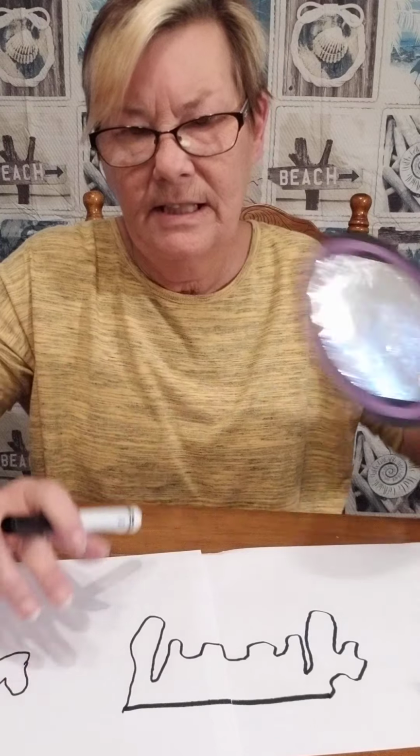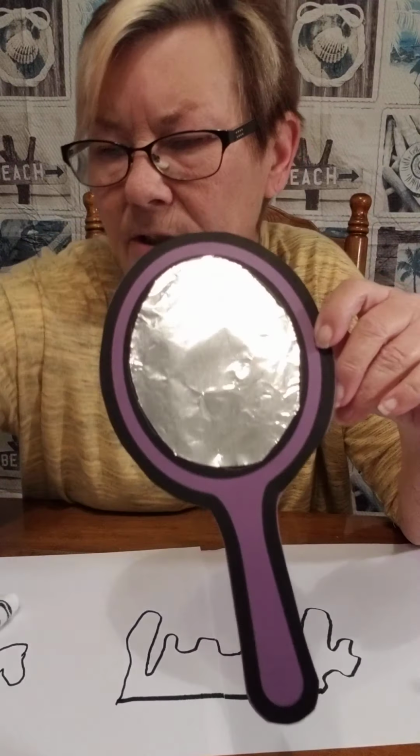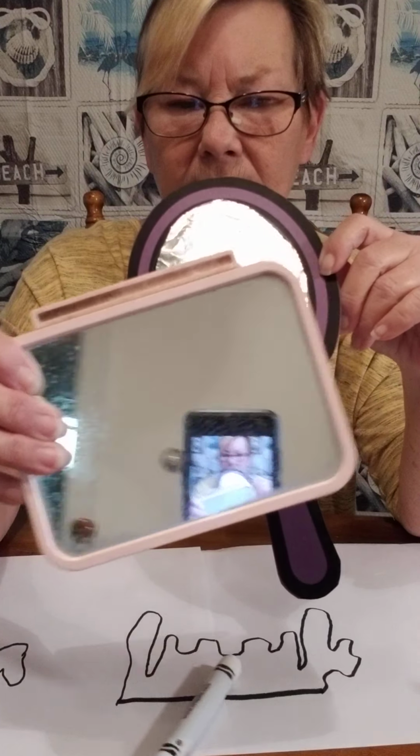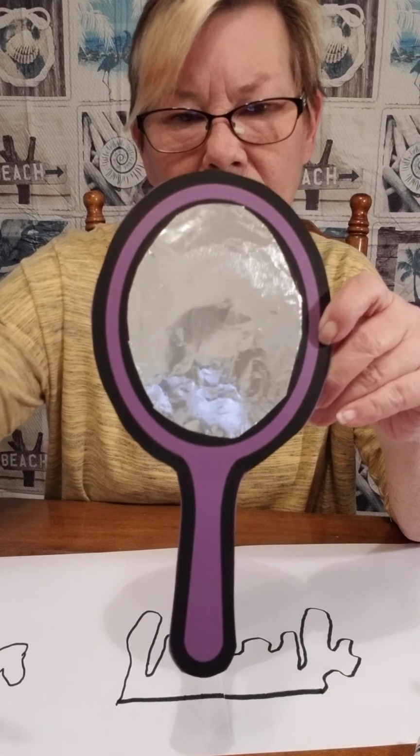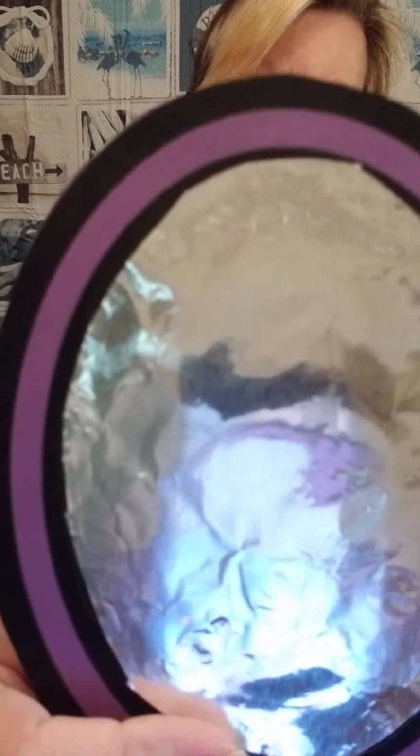And for a reflection, guess what I did? I just copied a mirror. I could trace this one and do the same thing. And I took some tinfoil, and if you look closely, you can see your reflection in the tinfoil. So shadows and reflections are cool.